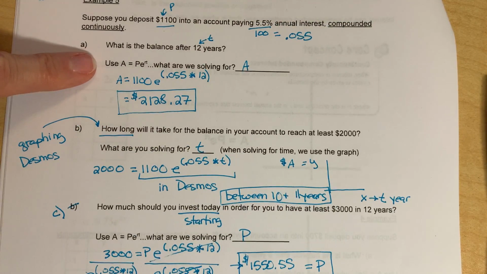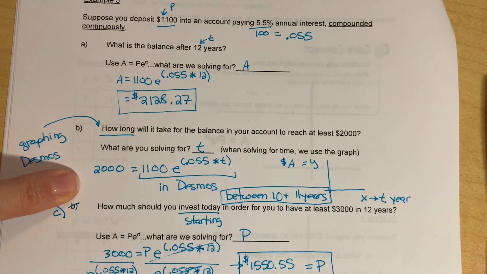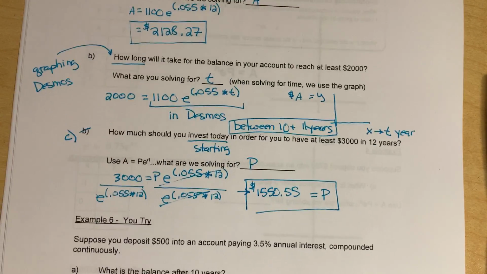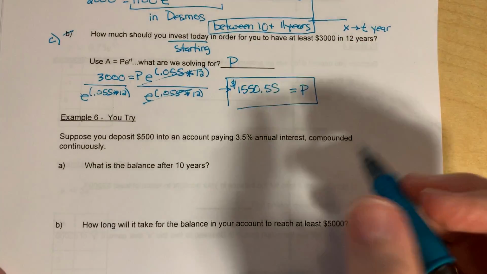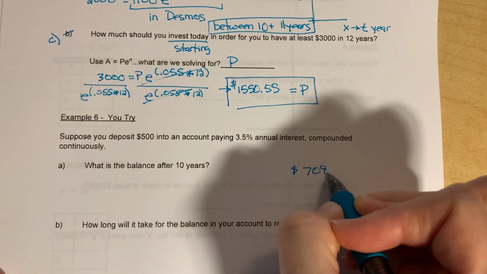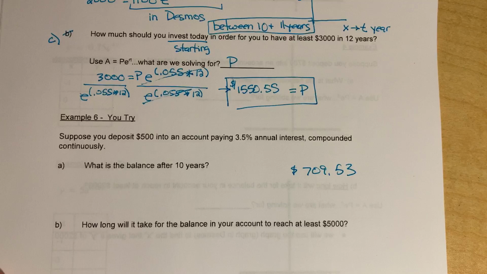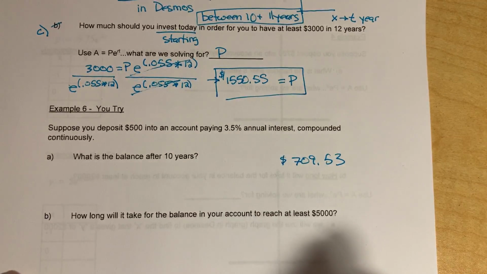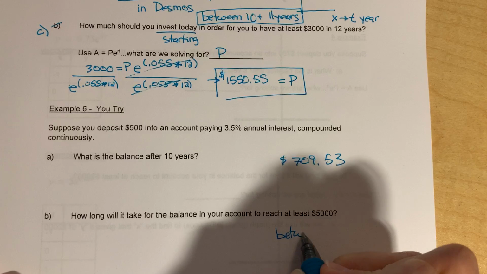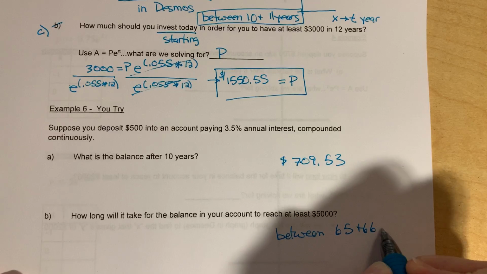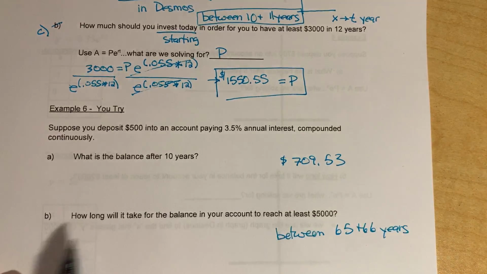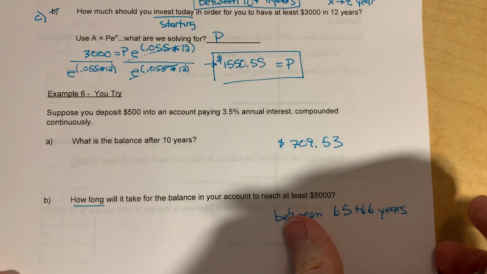So we solved for just about everything here except for R. We solved for A, we solved for T, and we solved for P. So I want you to try this your turn on your own, and I will tell you this is what you should get for part A, $709.53, and part B, this is going to take between 65 and 66 years. So this one, where it's how long, you're going to use Desmos to solve that.